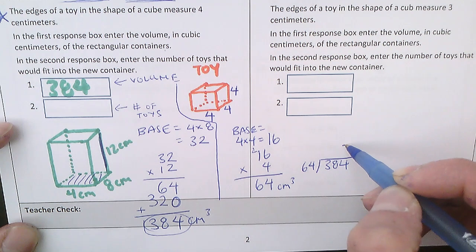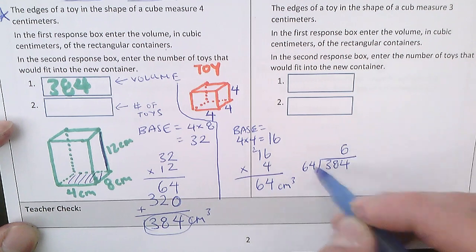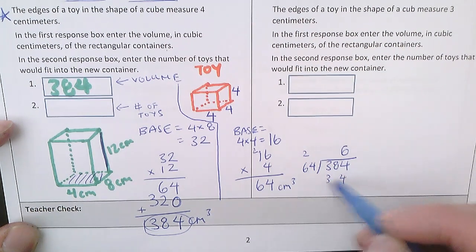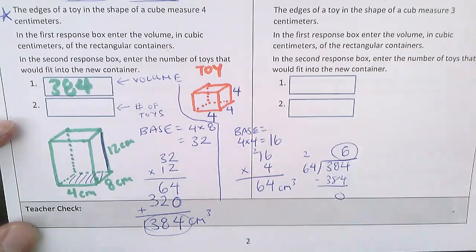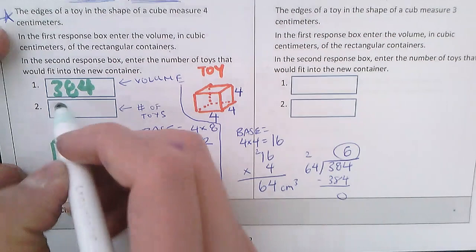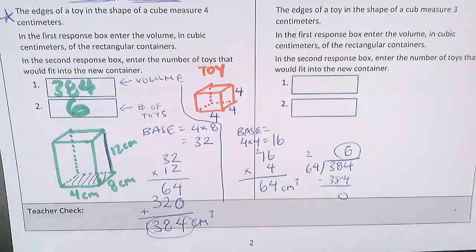it looks like it's going to be 6, right? 6 times 4 is 24. 6 times 6 is 36, plus 2 is 38. Yep. 6 toys can fit in that box. So 6 toys in the box.